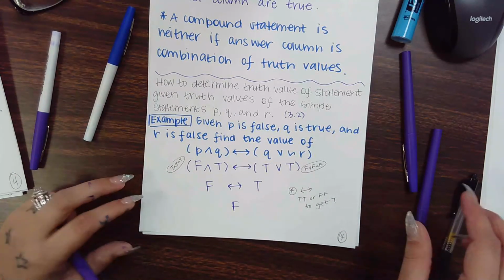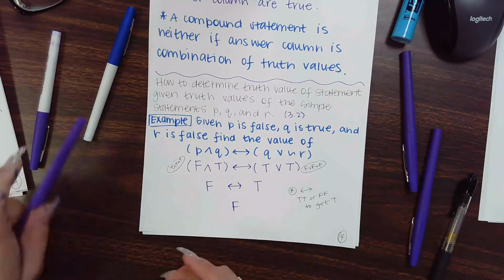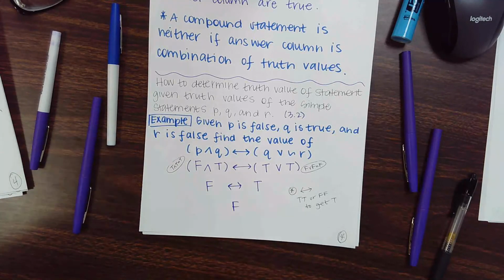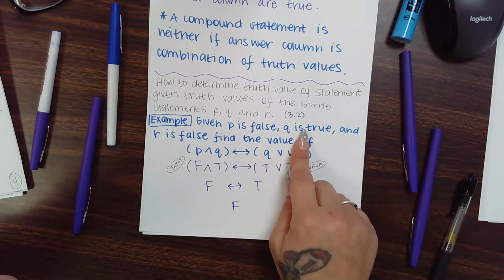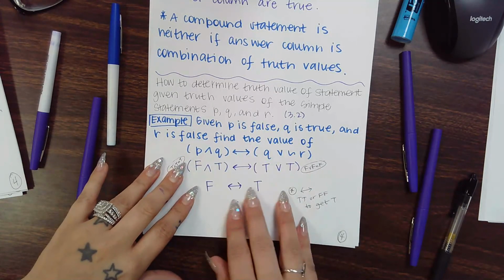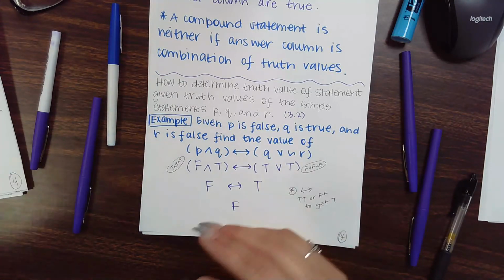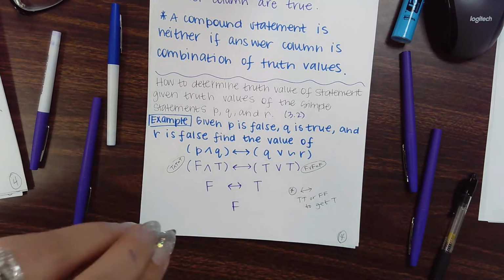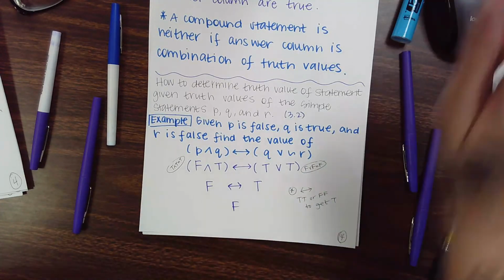So it's just saying, instead of doing that whole entire truth table to find this one row where P is false, Q is true, and R is false, and doing all of that work, you could just set it up like this. You can only do that if you're given the individual truth values for these little statements, okay? You can't do that without those little truth values. Everybody good?